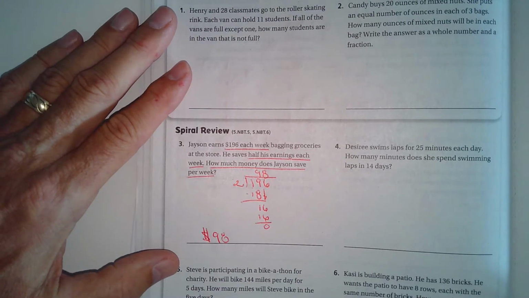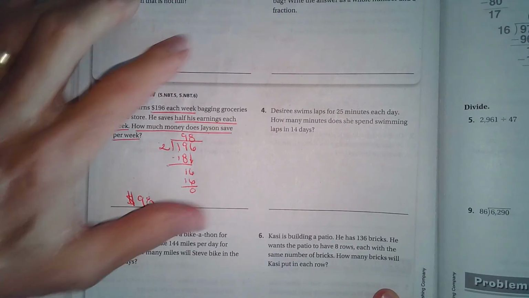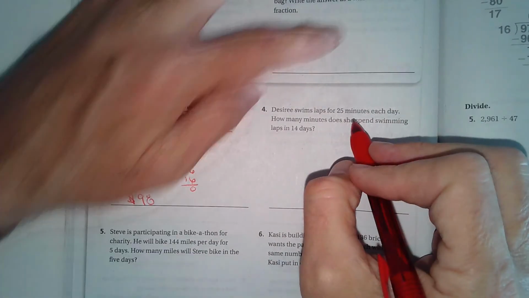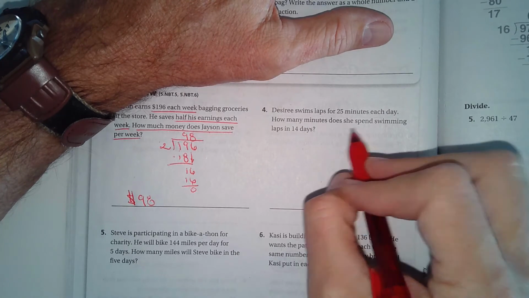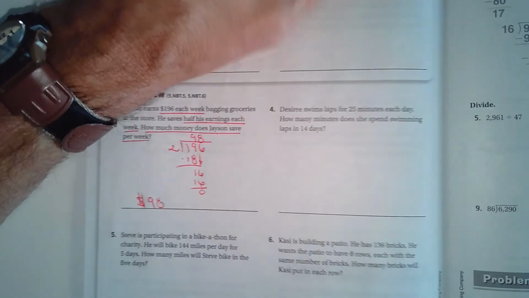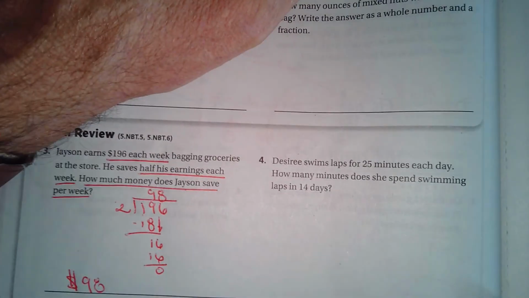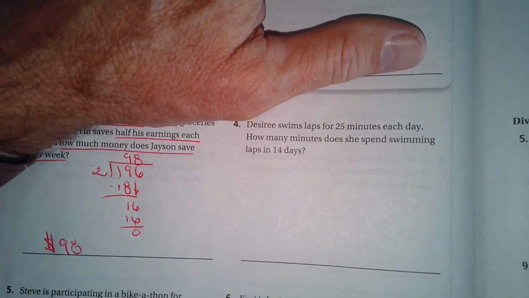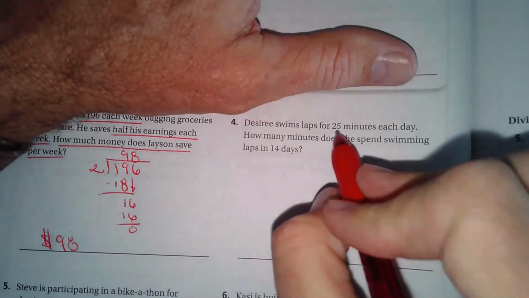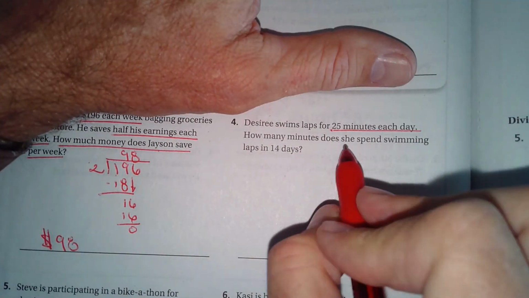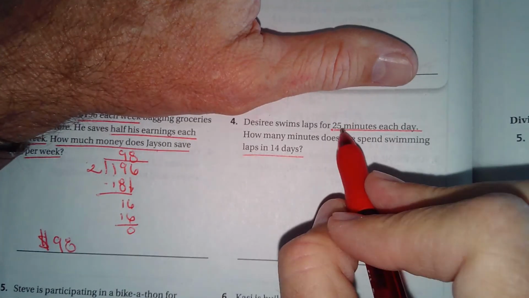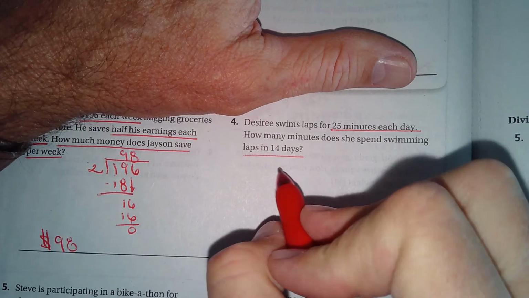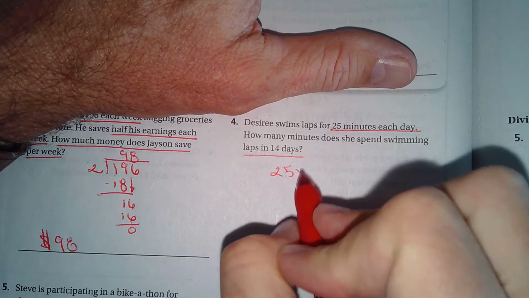How about number 4 here? Desiree swims laps for 25 minutes each day. How many minutes does she spend swimming in 14 days? Oh, well, this one isn't even division, is it? She spends 25 minutes each day. How many minutes does she spend swimming in 14 days? Well, if she spends 25 minutes each day, in 2 days that would be what? It'd be 25 times 2.